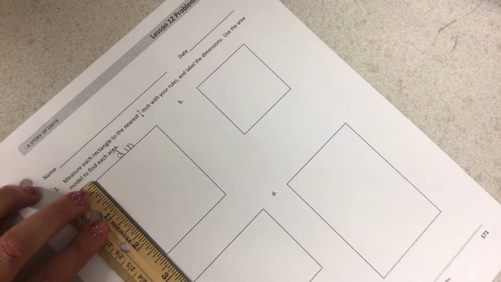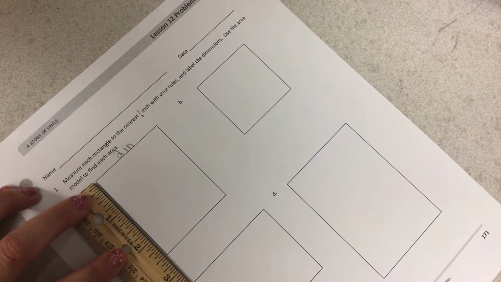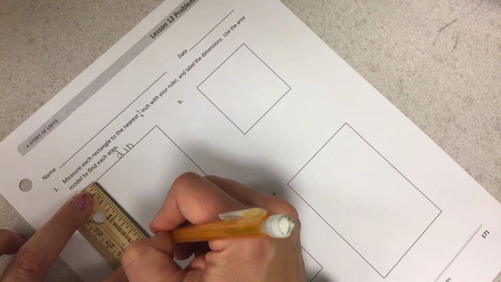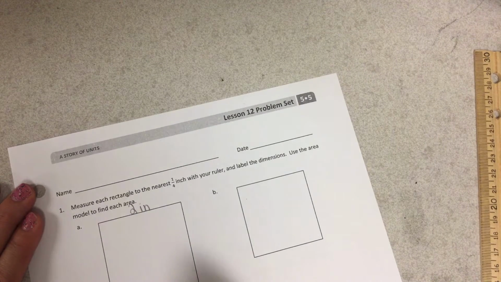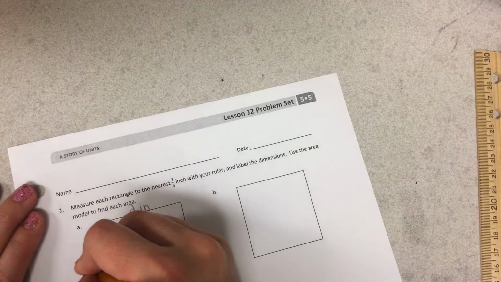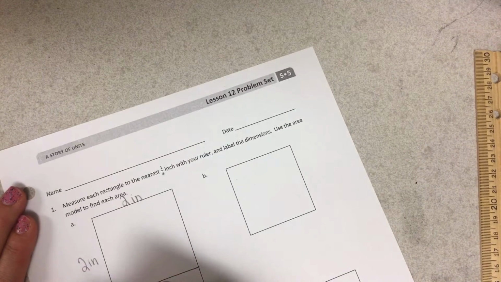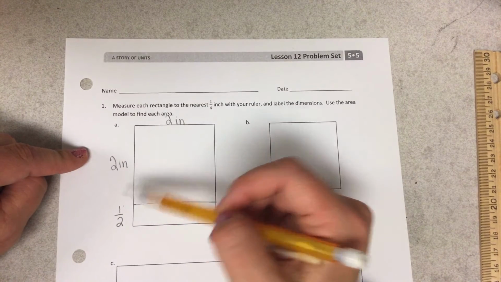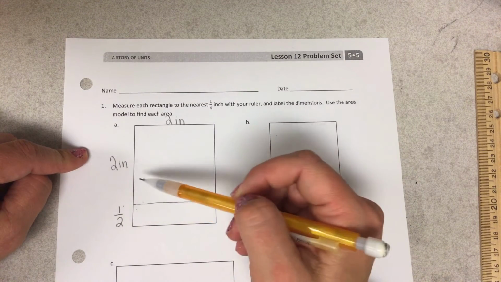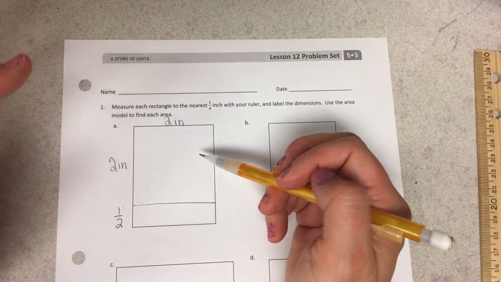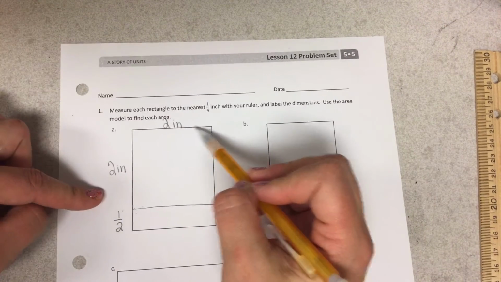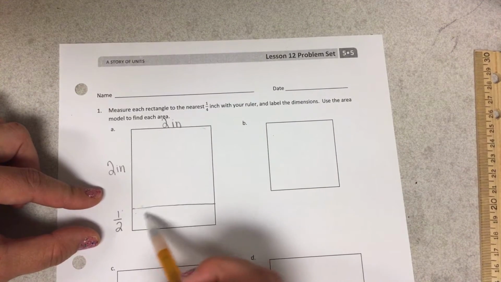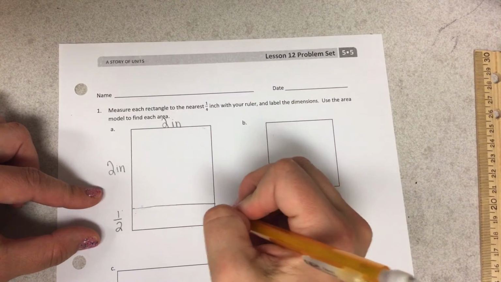But then when I take this to look here, my rectangle is actually 2.5 inches. I'm just going to draw this line here, because I'm going to say that this is 2 inches and this is 1/2 inch. So when I look for my dimensions, I can think about my area model and going back to multiplication. I can find the area of this square pretty quickly, then the area of this rectangle, and then I can figure out the total area.